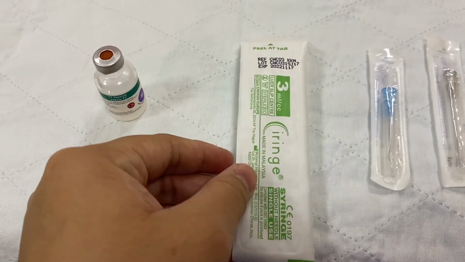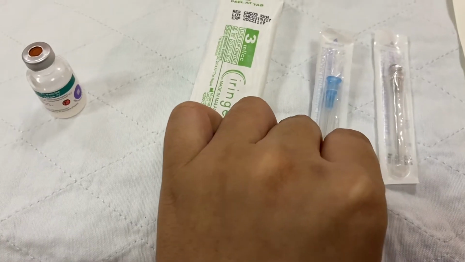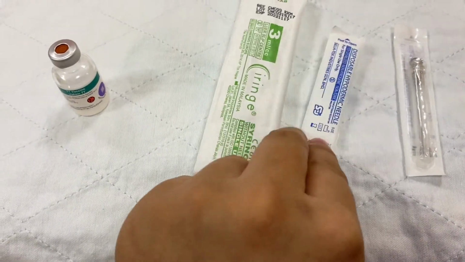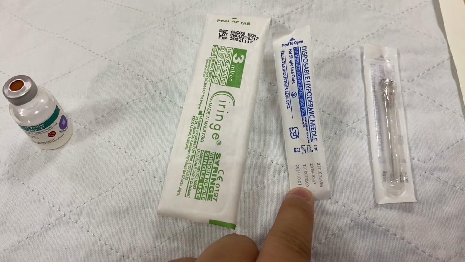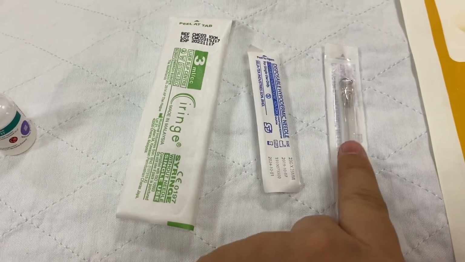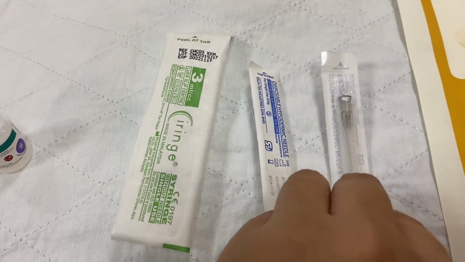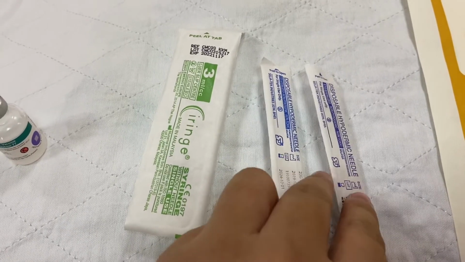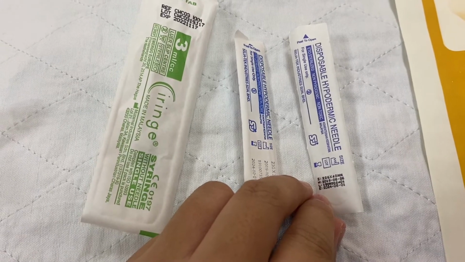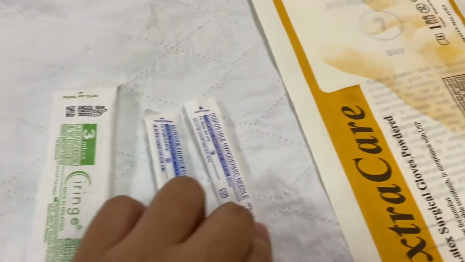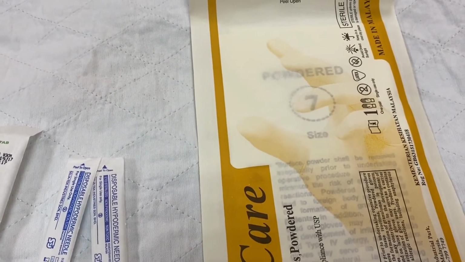I take 3 mils, and this is the needle for injection, size 23G. For drawing the medication out of the vial, we can use a bigger needle, which is 22G size. And then our PPE, the glove.